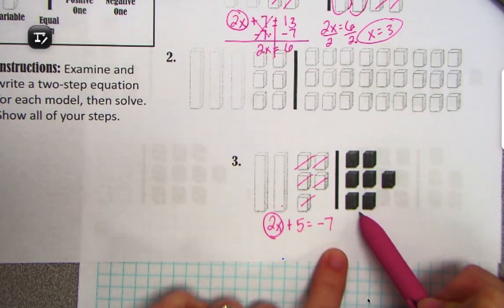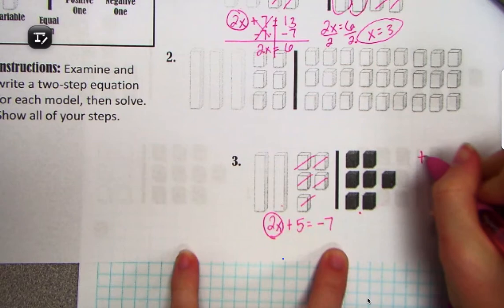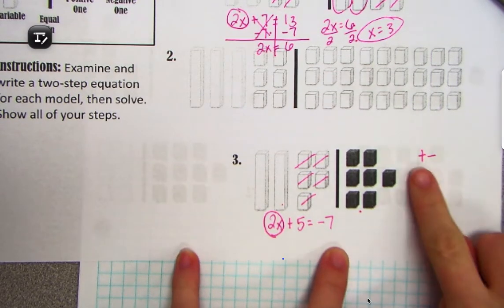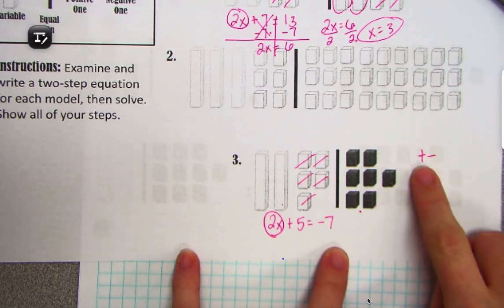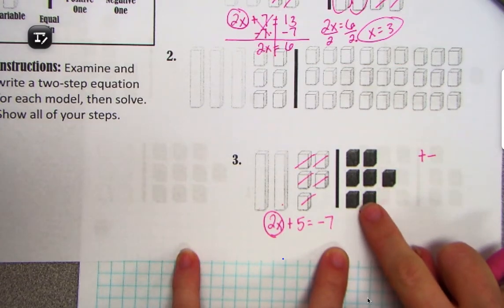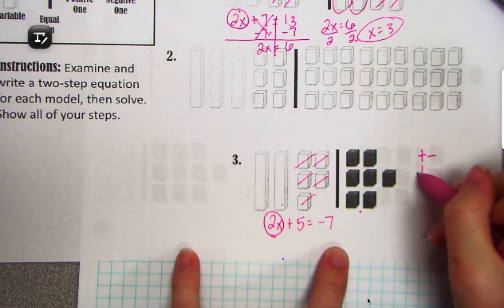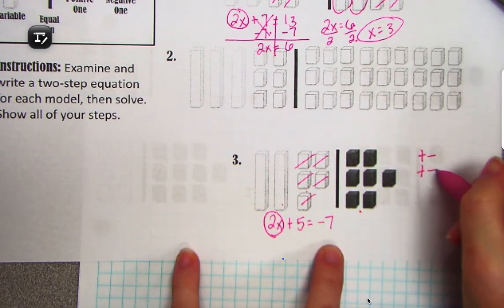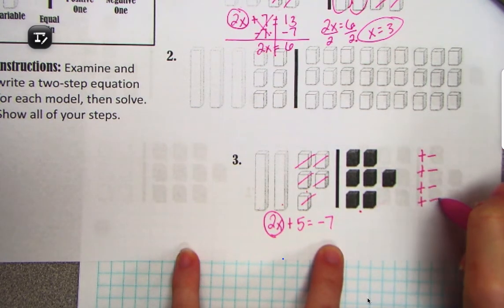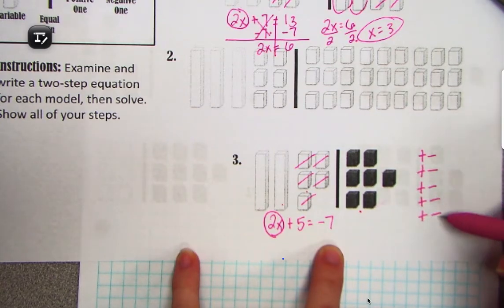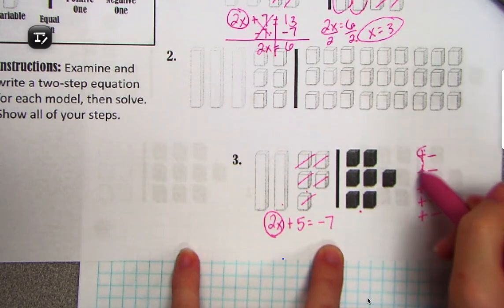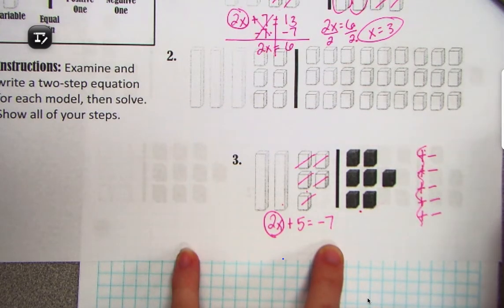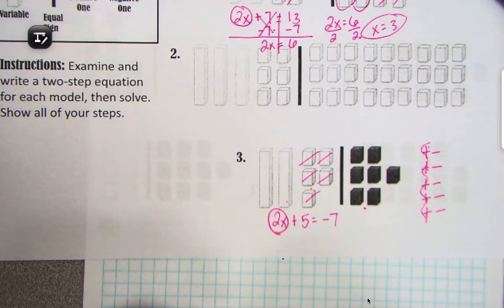But I can add what we call 0 pairs, and we've talked about 0 pairs before. If I add a positive and a negative, that cancels out as 0, and I still have -7 here. So I'm going to add 5 positive and negatives, or 0 pairs, so that I can get rid of those positives. So now I have 1, 2, 3, 4, 5 that I'm getting rid of, and then we'll show what's left.